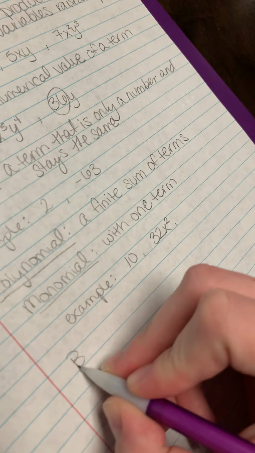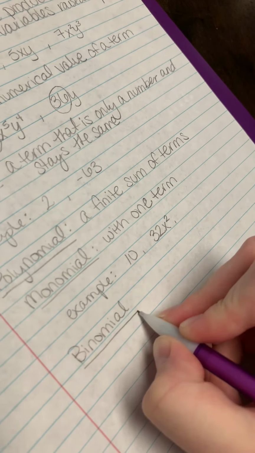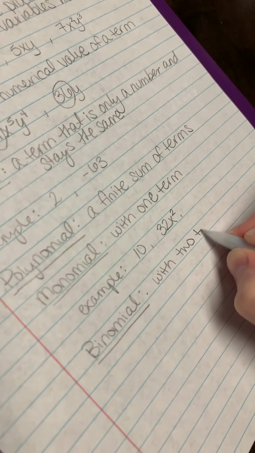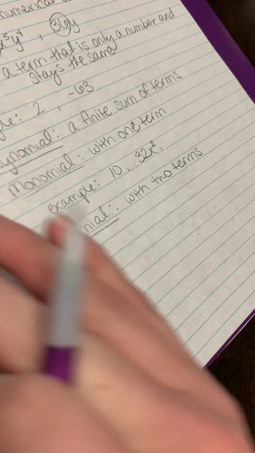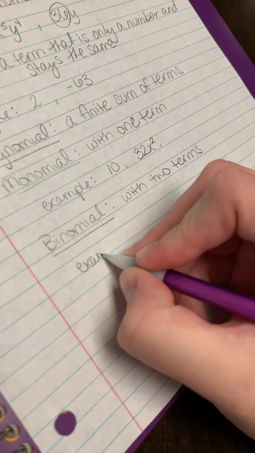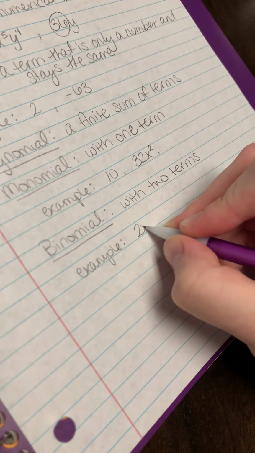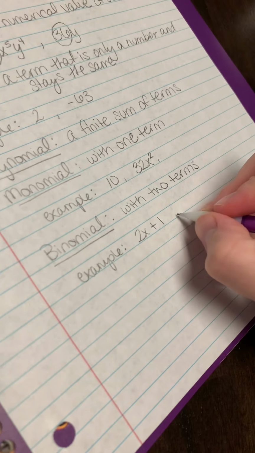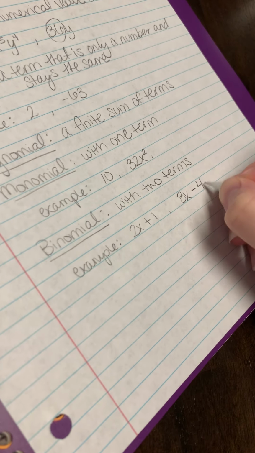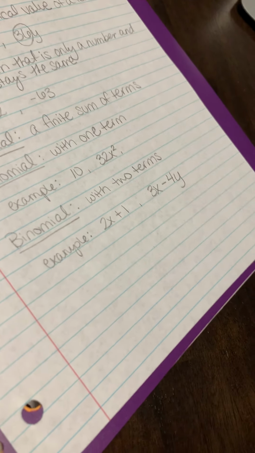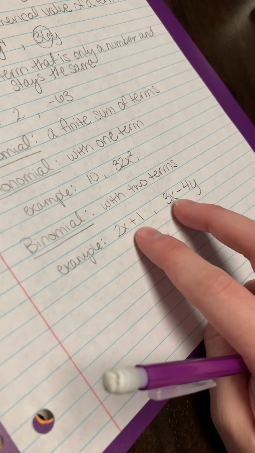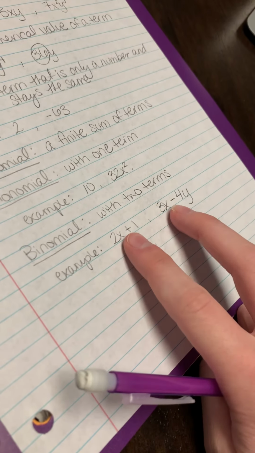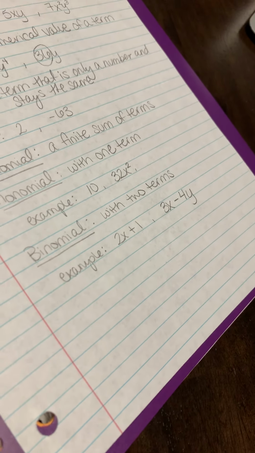Then we have binomials. Okay, a binomial is when you have a polynomial with two terms. Okay, so an example of a binomial is 2x plus 1. You have two different terms that are being added together. Now we also could have something like 3x minus 4y. Now even though it's a subtraction symbol, okay, you can say you're adding a negative number, but in sense, really what you're looking for is the difference between a monomial and a binomial, and all the ones we'll talk about, is that they are separated with an operation sign of either addition or subtraction.